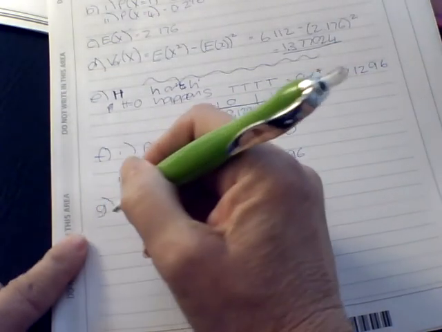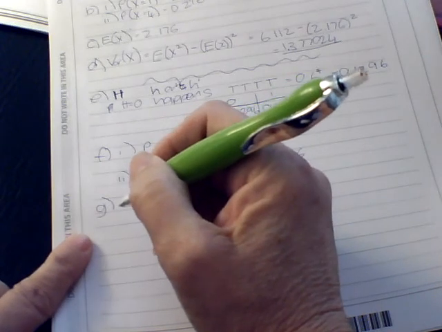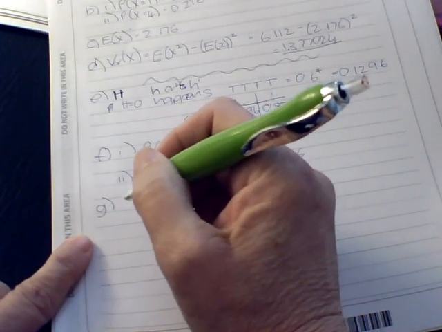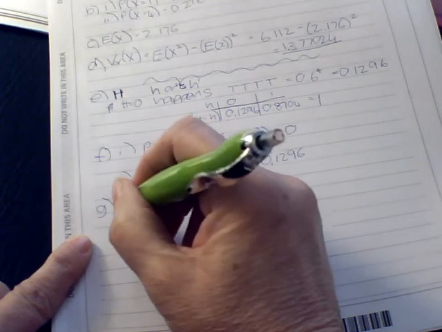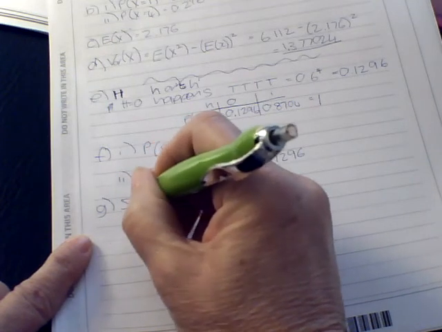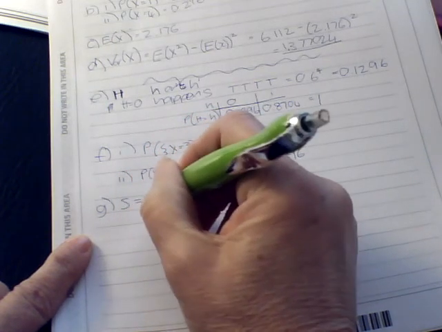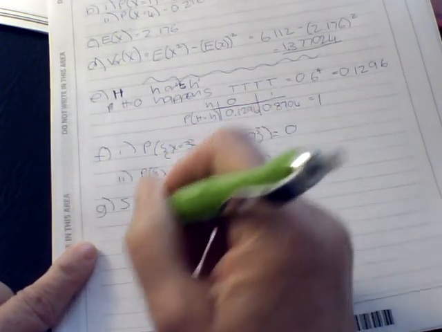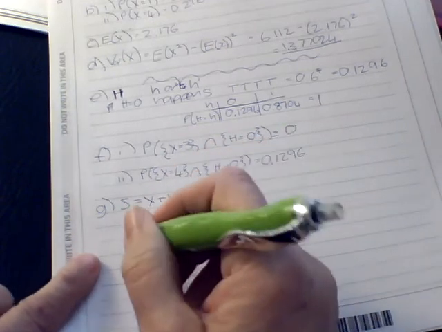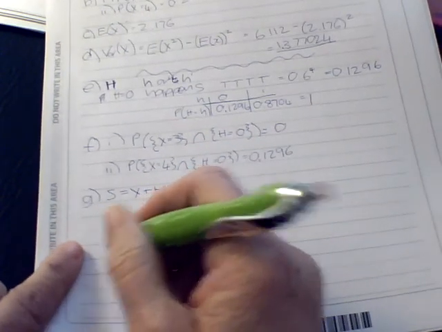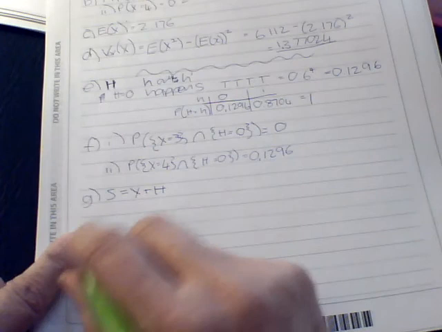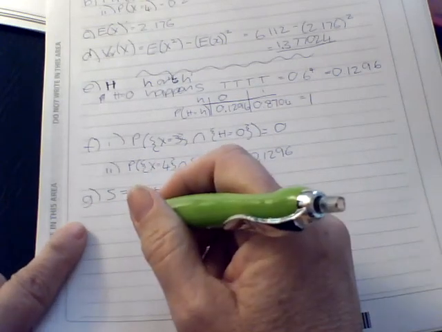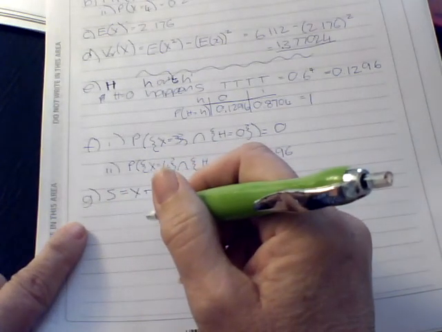G. Last question on the paper, thank goodness. Right, the random variable s equals x plus h. And now we need to find the probability distribution. Do you know what? Is it really worth it?